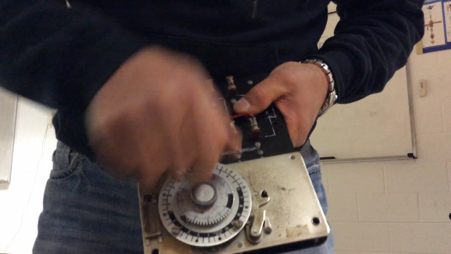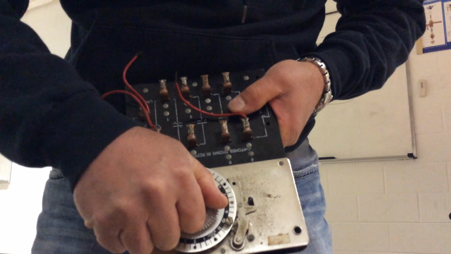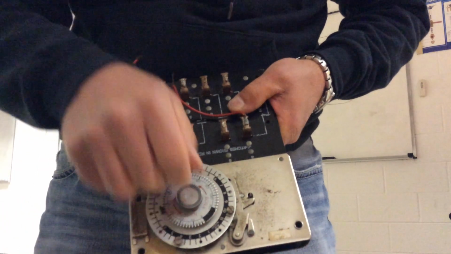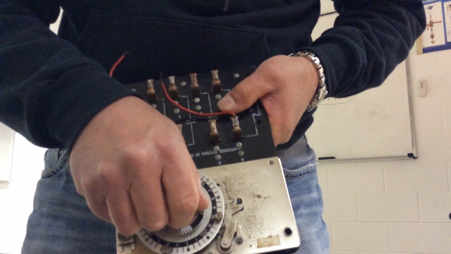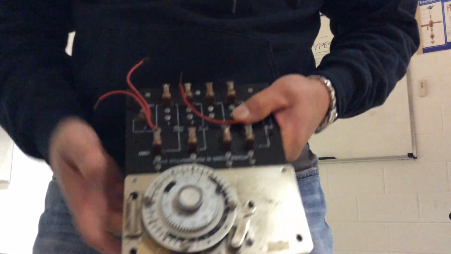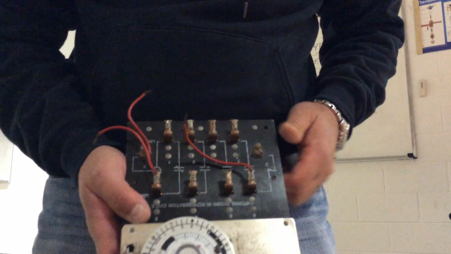You'll see this cam start to move right there, and it's going to click, a big click. Bam, it's in defrost. And then if I turn it a little bit more, it's going to click again, and it's out of defrost. Okay, now, this Paragon clock, this is an older style. I really like these. These were very durable.